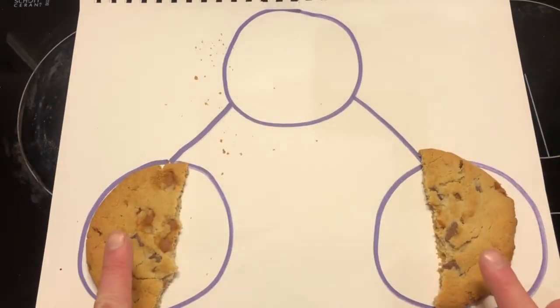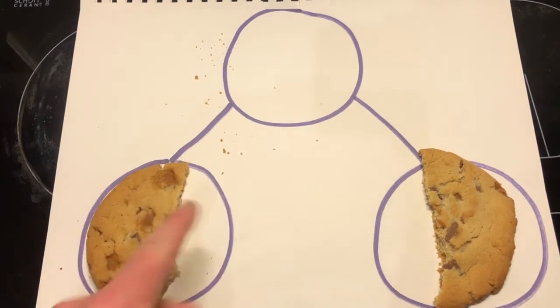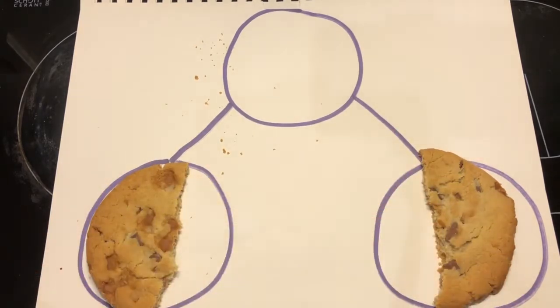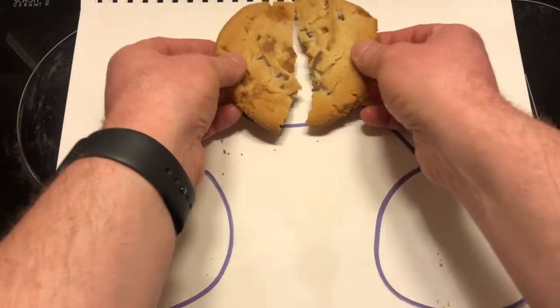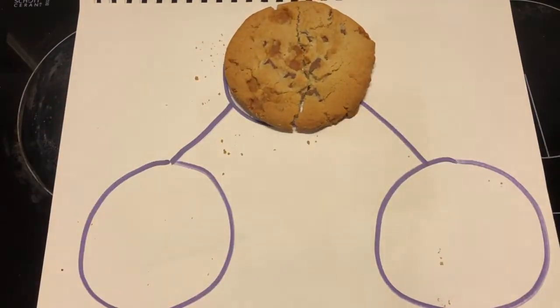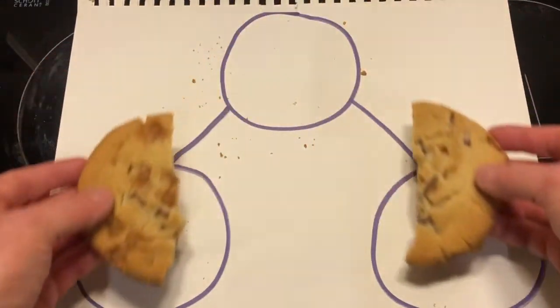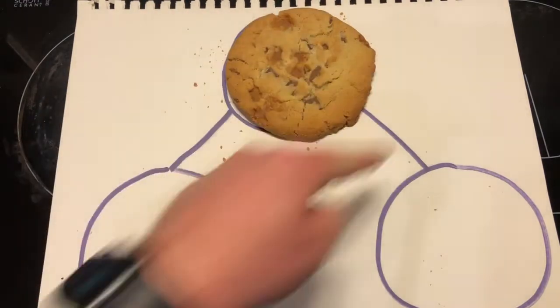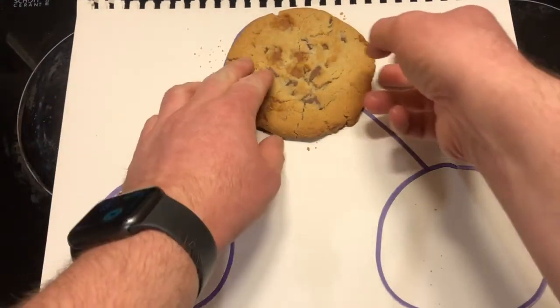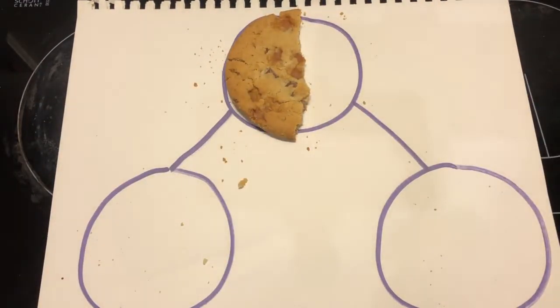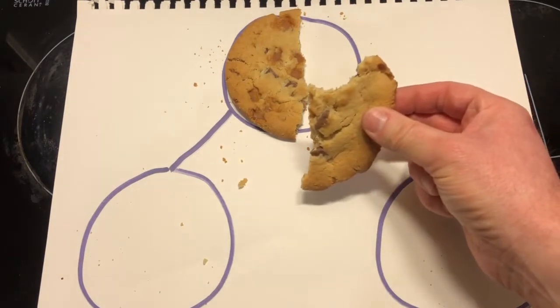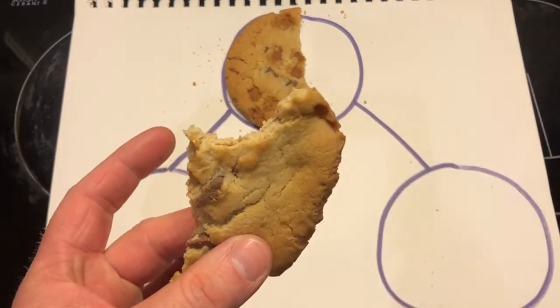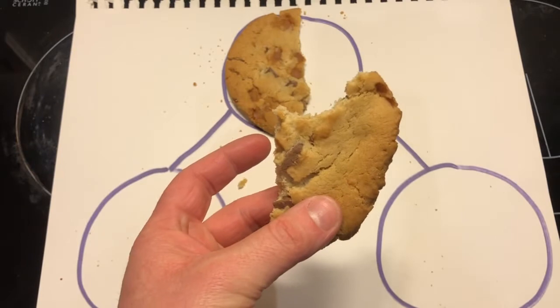How many parts? 2 parts. This is 1 part, and that's the other part. And when you put them back together, you get 1 whole. Can you say that? 1 whole. And when you split it, I can split it into 2 parts like that. 1 whole at the top. Let me just move this a minute. Hold on a second. Someone's taken a bite out of my cookie. Who was it?